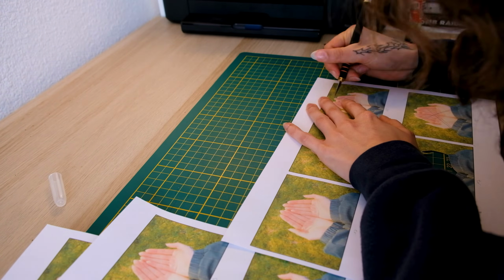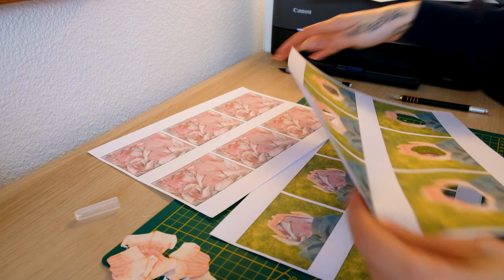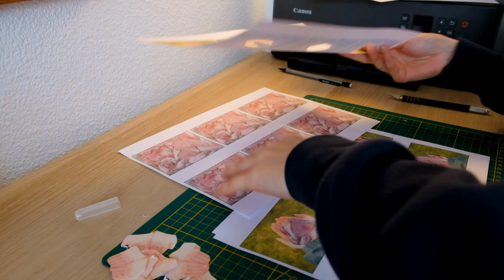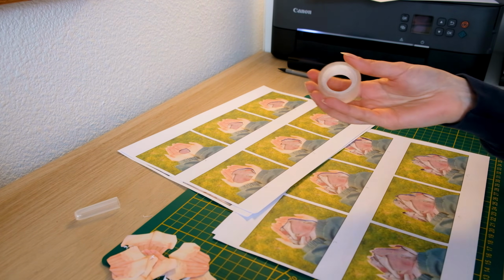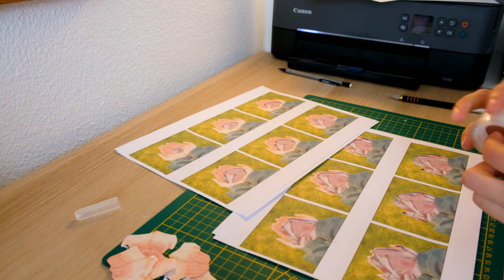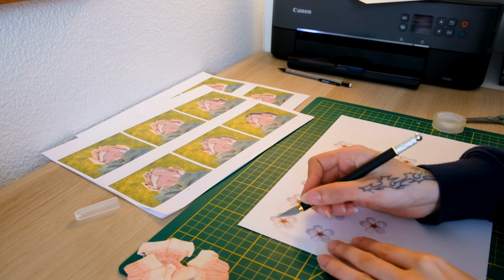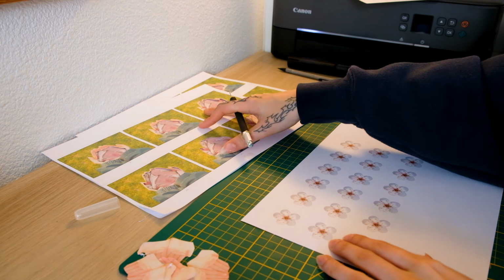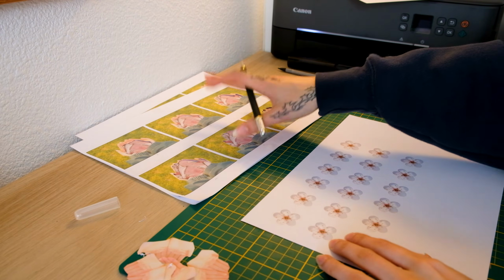So now I have all of these cut out, and I'm going to lay these below, and I'm just going to secure those with some basic tape on the sides. And now as a final step, I'm going to cut out all of these flowers, and then I'm going to put them on here with a glue stick.